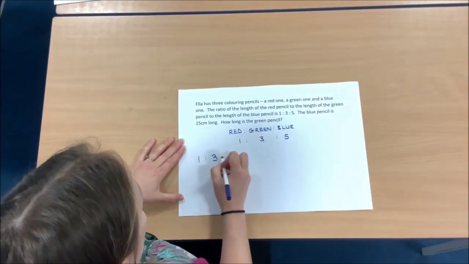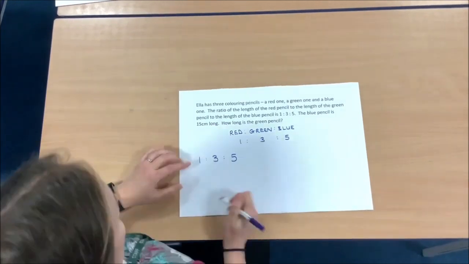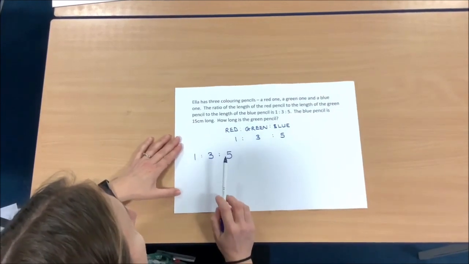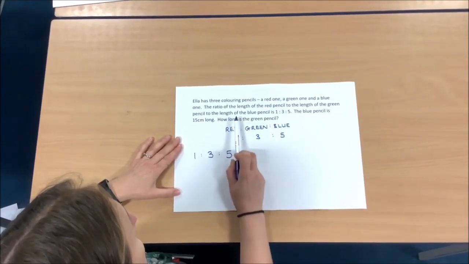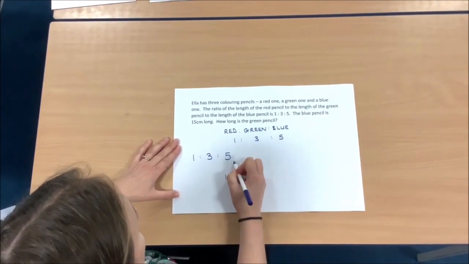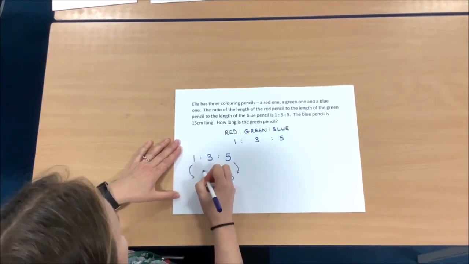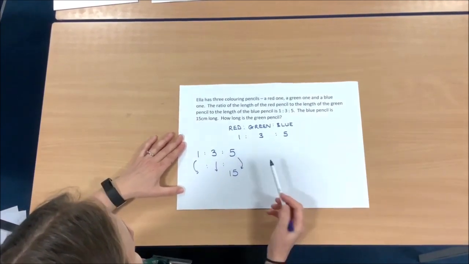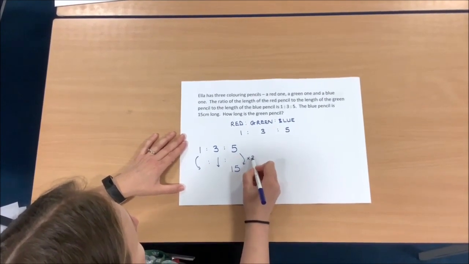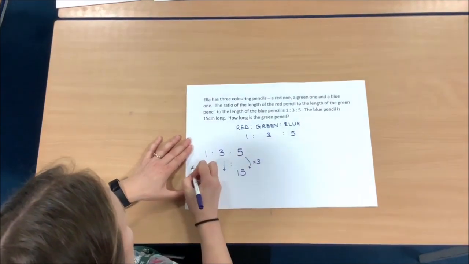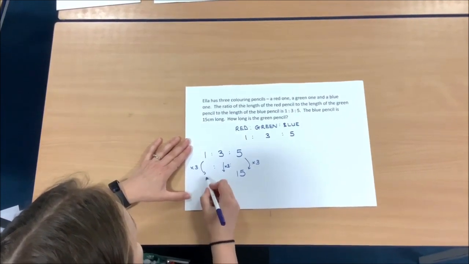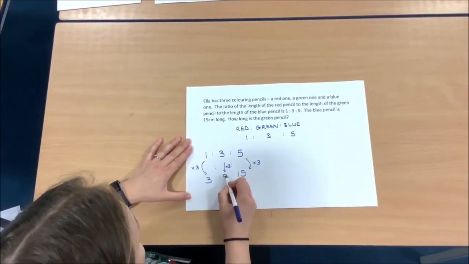So I'm just going to do one of our little diagrams here to express it in a different form. And the one that I have the value for is blue. So blue is going to be 15. Okay, and we don't know the others, but we can work it out. So 5 times by 3 is 15. So if I times that number by 3, I've also got to use 3 as my multiplying factor on the other numbers. 1 times 3 is 3, and 3 times 3 is 9.